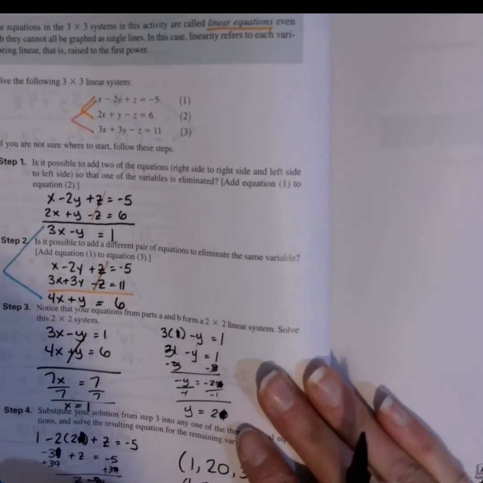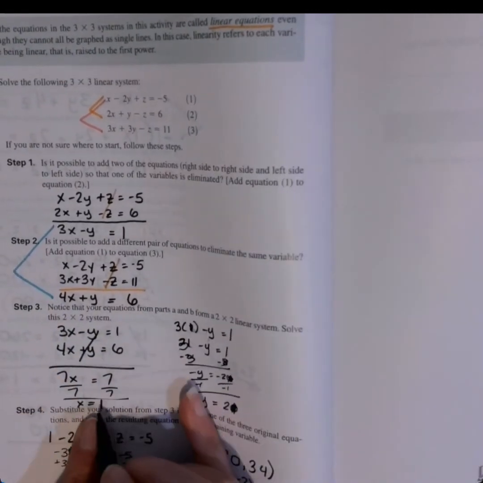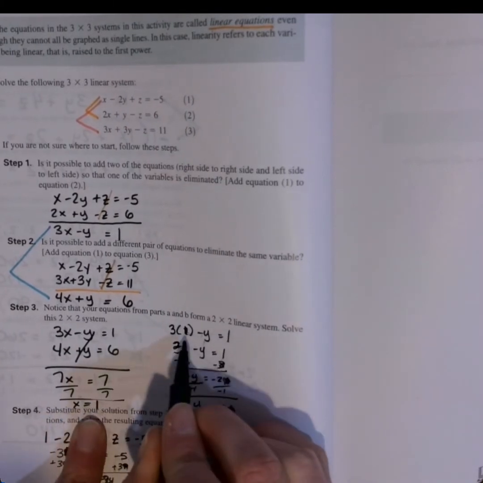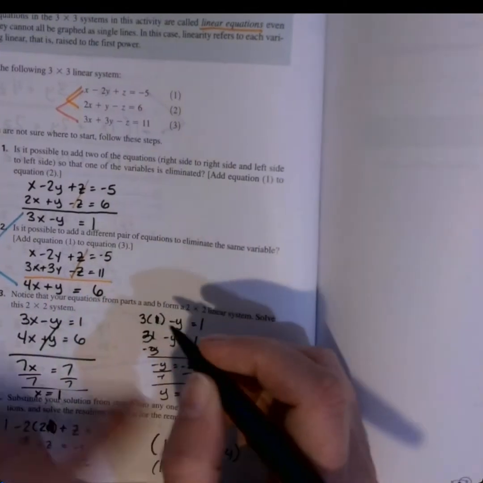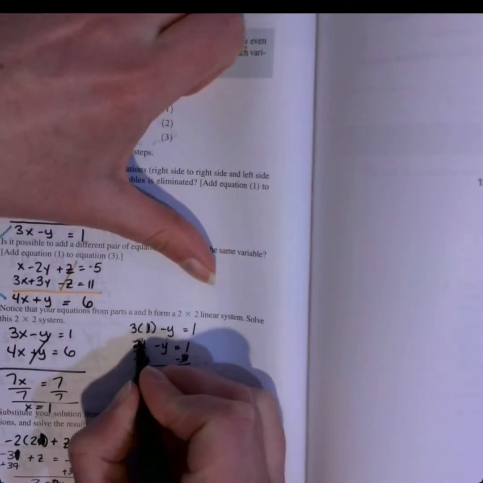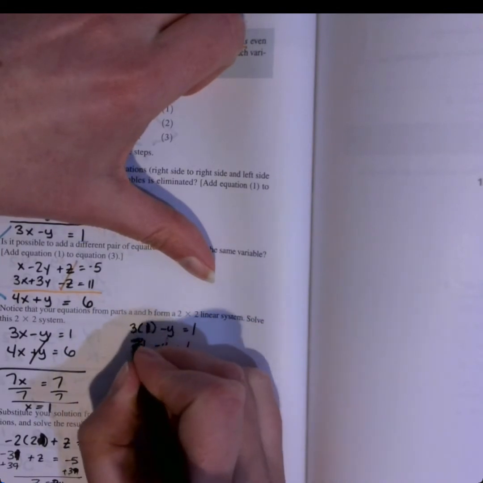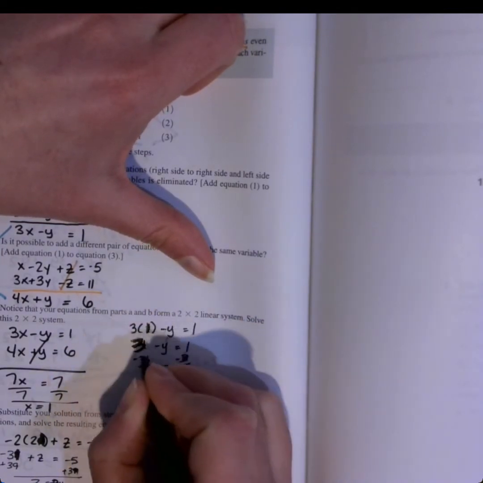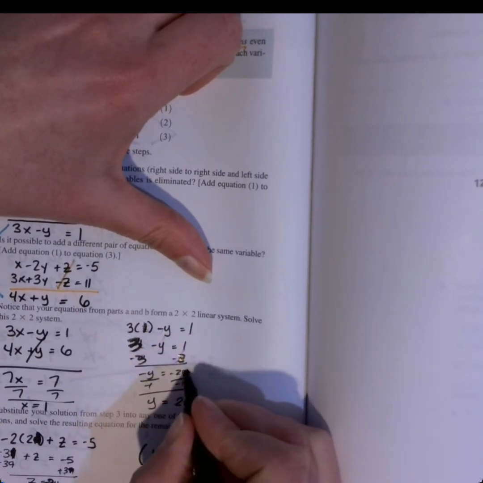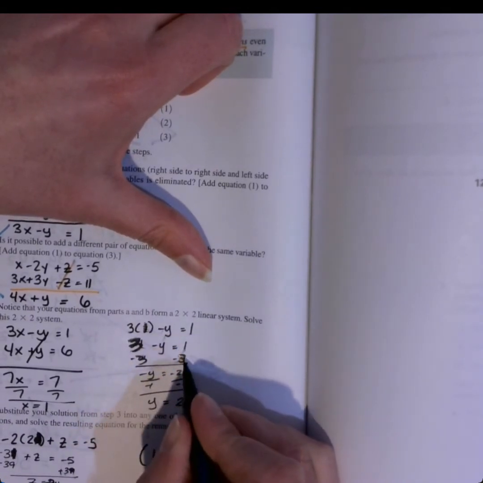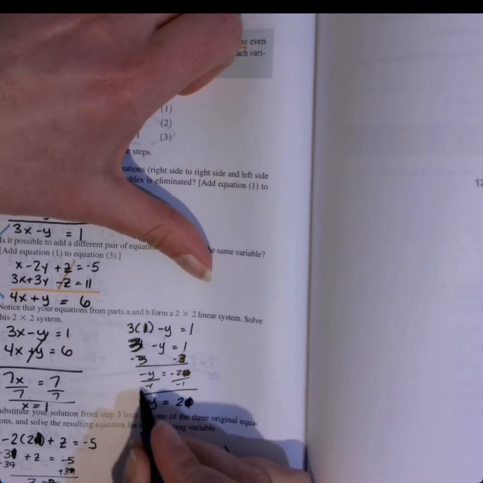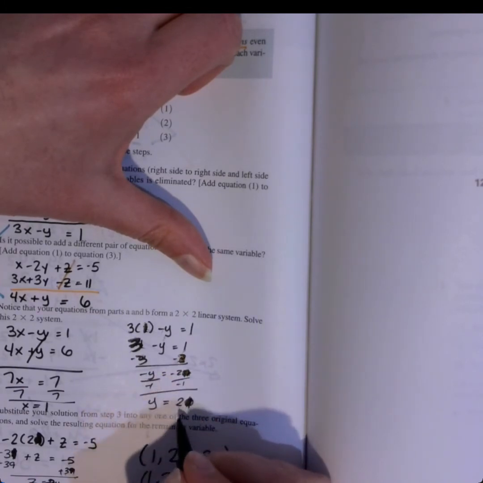Correction. I did something silly here. I clearly have my x equals 1 as my answer, but I accidentally stuck a 7 in there. So I'm going to have to fix this. So x is 1, so 3 times 1 is 3. And if I subtract 3 from both sides, that's going to give me 1 minus 3 is negative 2. And so dividing off the negative 1 from both sides, y is 2.